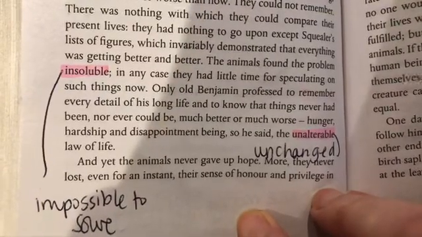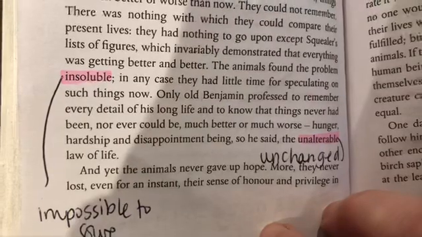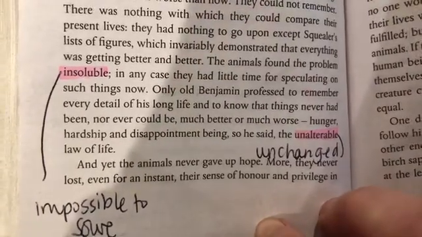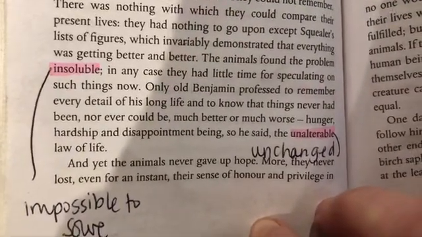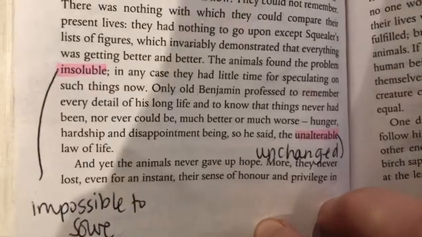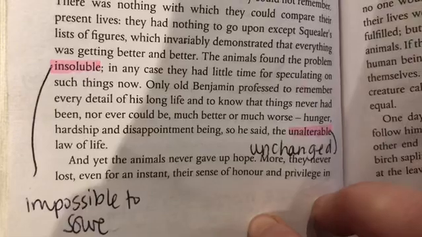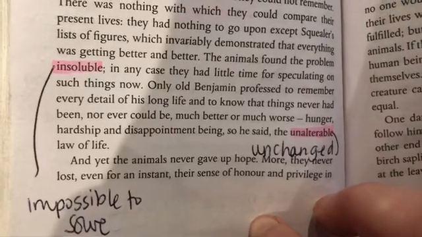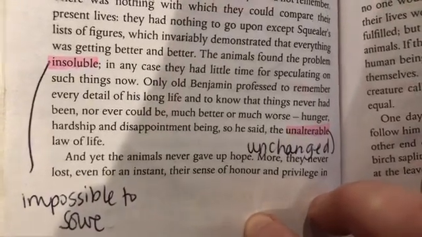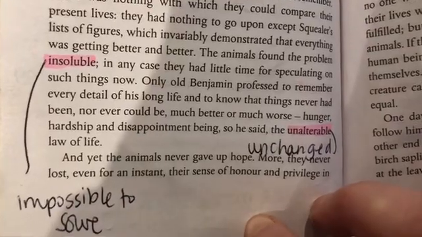Only old Benjamin professed to remember every detail of his long life and to know that things had never been, nor ever could be, much better or much worse. Hunger, hardship and disappointment being, so he said, the unalterable law of life. So unalterable, unchanged, unchangeable. And yet the animals never gave up hope.